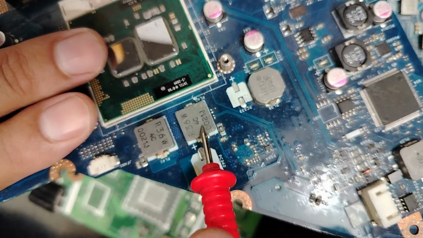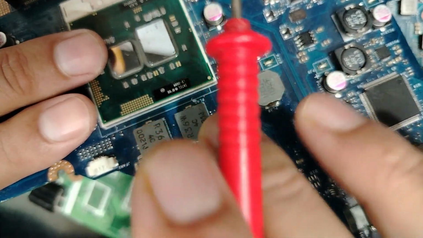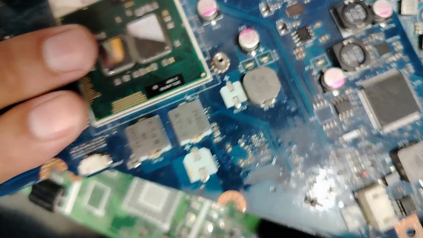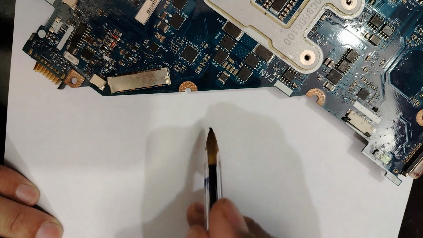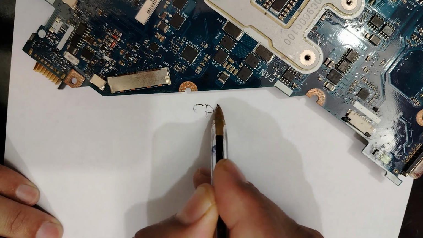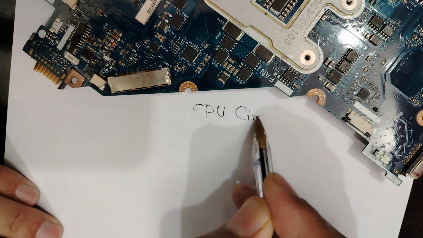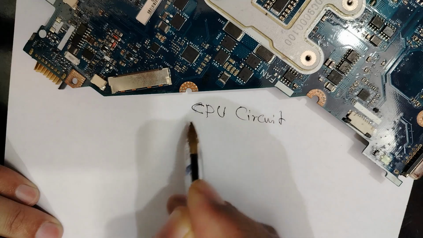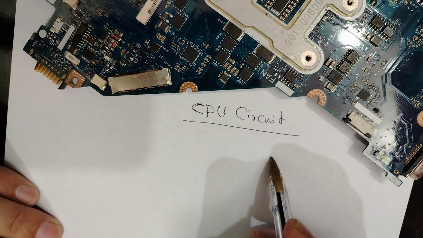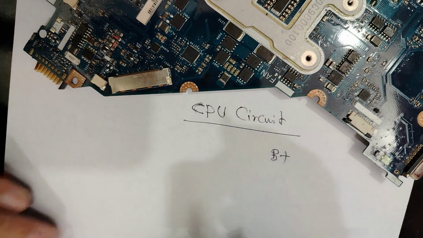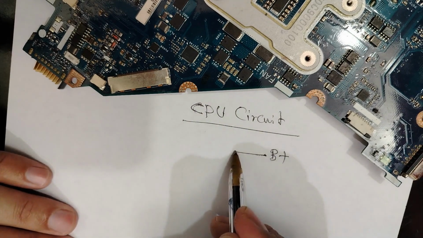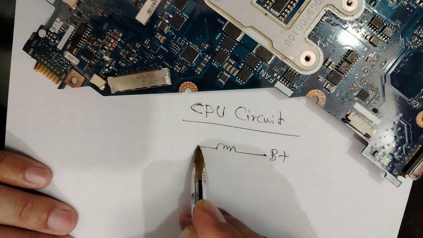Let's draw the schematic for this circuit, the CPU circuit, in order to understand very clearly. So we have a coil here. This is basically the CPU circuit. We have B plus here. It will pass through a coil.